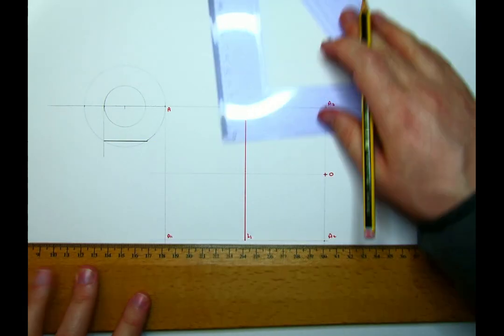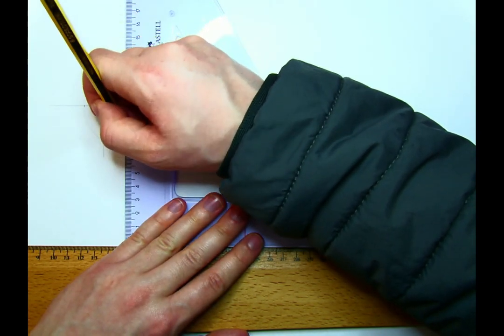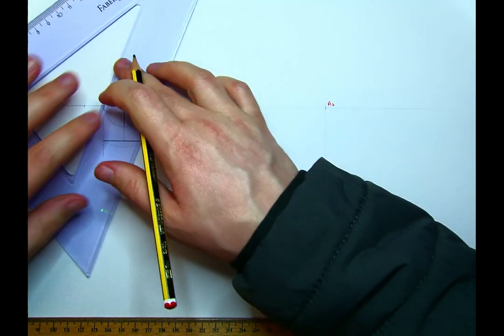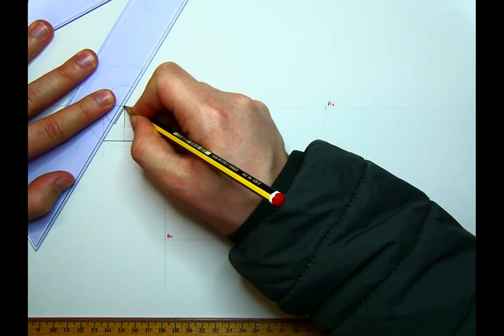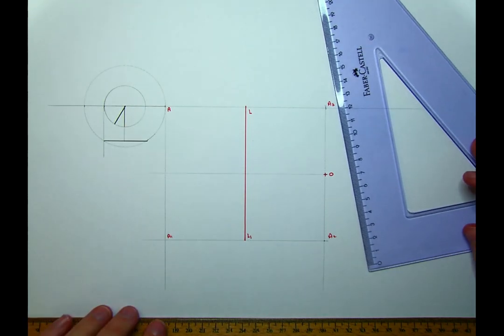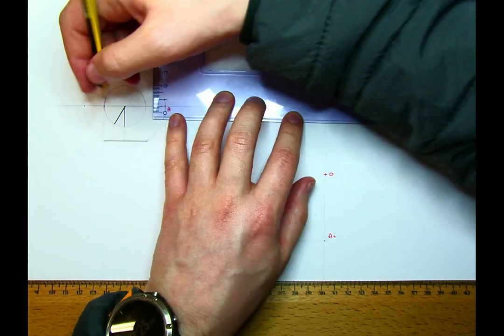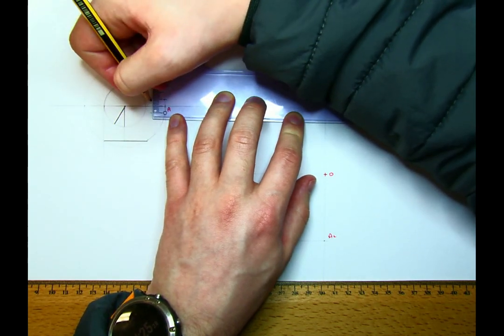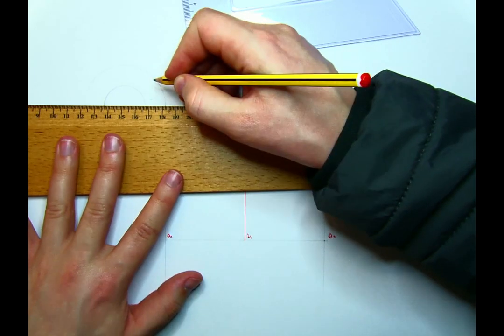Solid line down here across the base, and then it's a vertical line from the center and inclined here at this angle. And then there's one other piece here which is 10 millimeters, so that's 5 above and below point A. Here gives us this point.